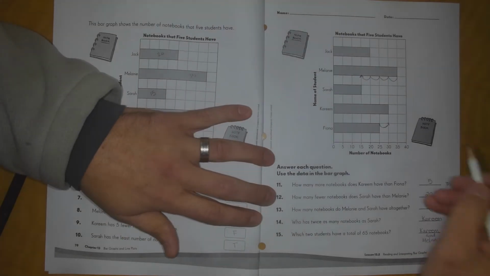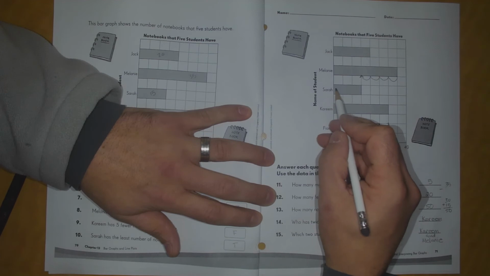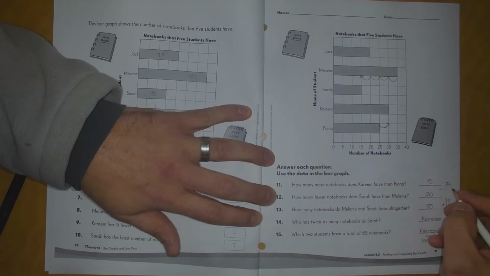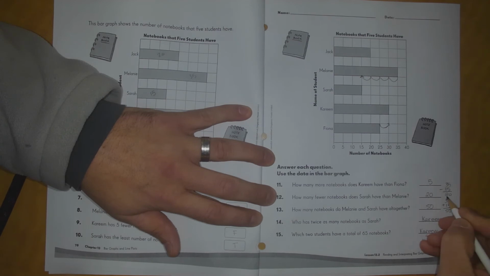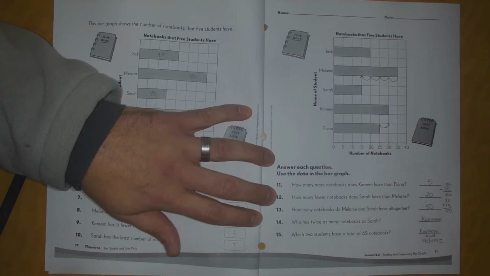Stop. I have to rethink that. There we go. I got a little ahead of myself. I could start with the 35 Melanie had and take away the 15 Sarah has. So 35 minus 15. And then I would end up with 20 also. So you could either work your way backwards on the graph, or you could do the subtraction. Either way, you're going to end up with 20. Sorry for the little bit of confusion there.